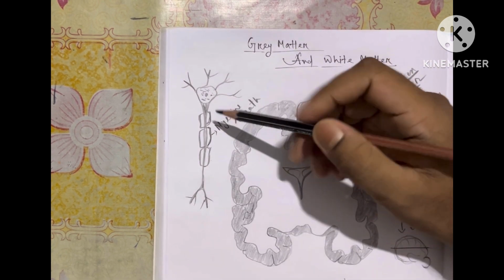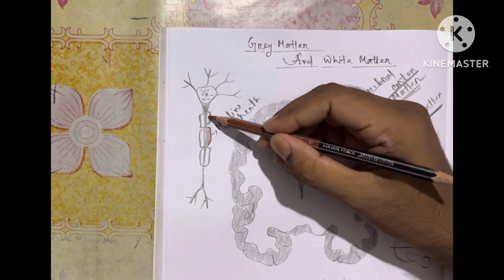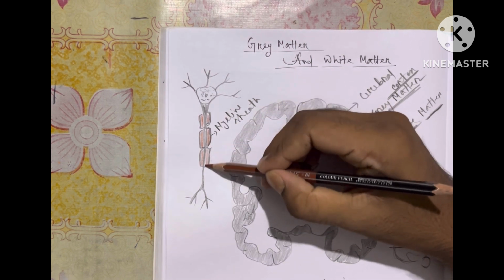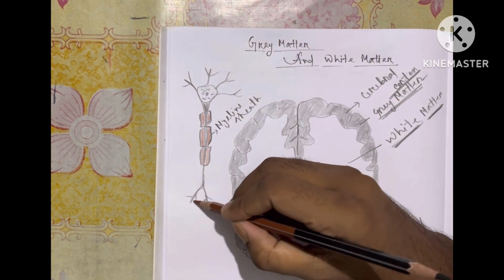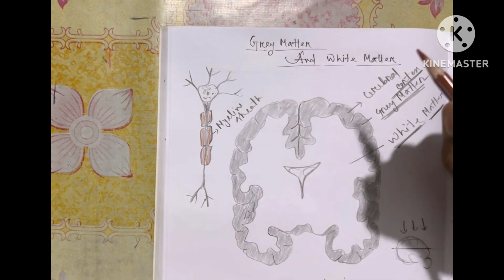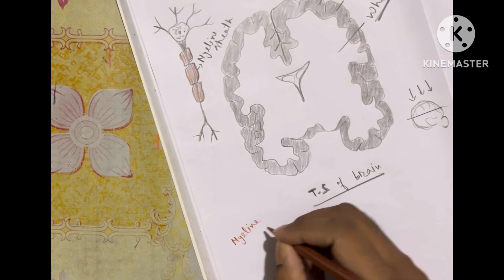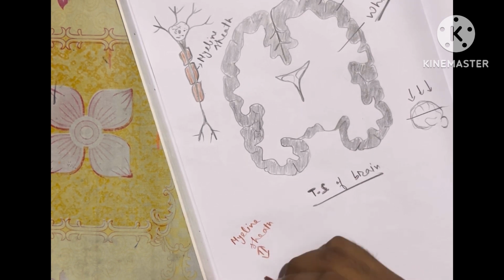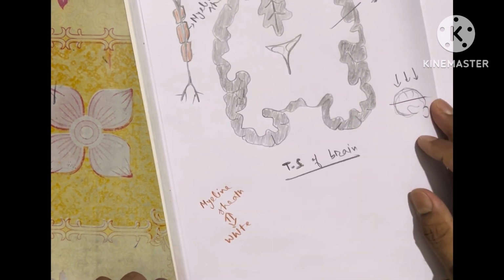So this is a typical neuron. This is the myelin sheath, these are dendrites, and these are axon terminals. The thing is, if the myelin sheath is present, then the myelin sheath color is white.